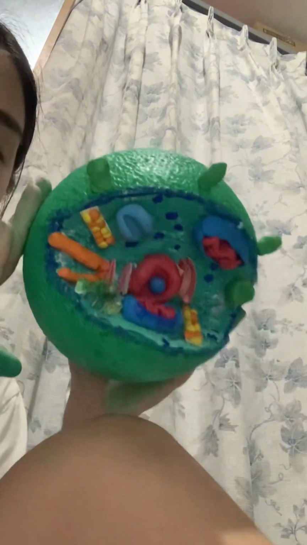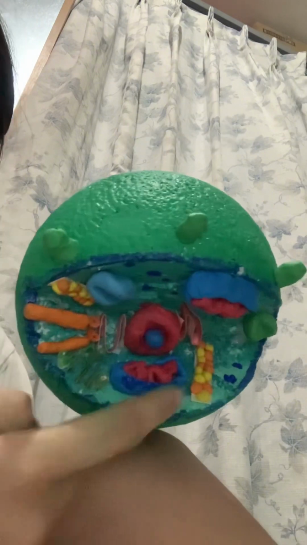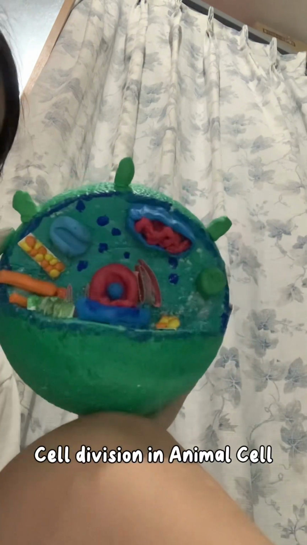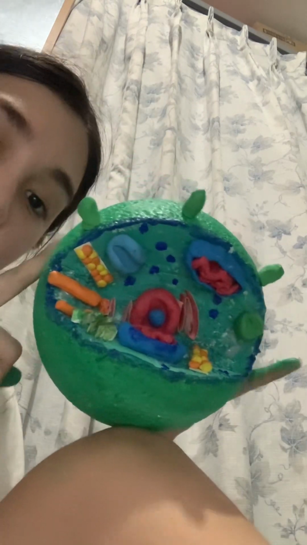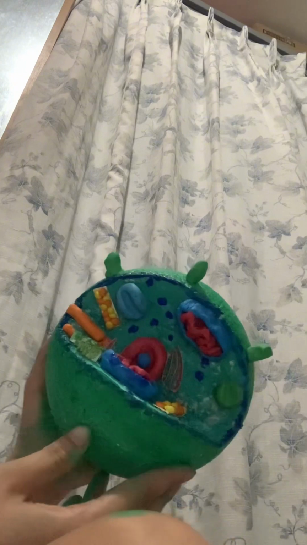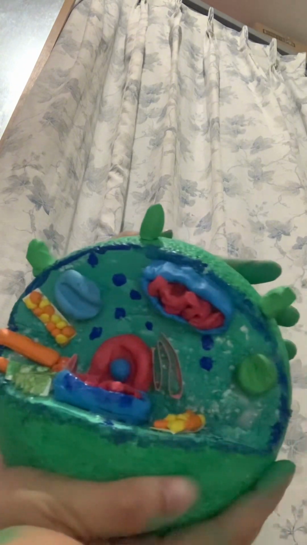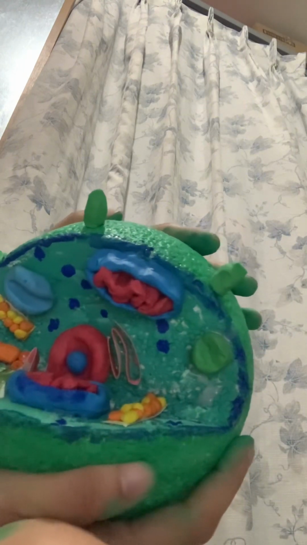Proceed now to the centrioles, which is this, the orange and the yellow stripe. I have two presented here. The centriole helps with cell division in animal cells. Let's go now to the ribosomes of the cell. If you could notice the blue dots on the cell structure, that is the ribosome. They are small organelles made up of RNA-rich cytoplasmic granules, and they are the site of protein synthesis.